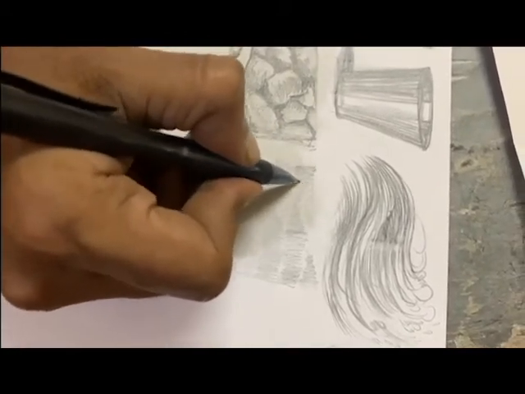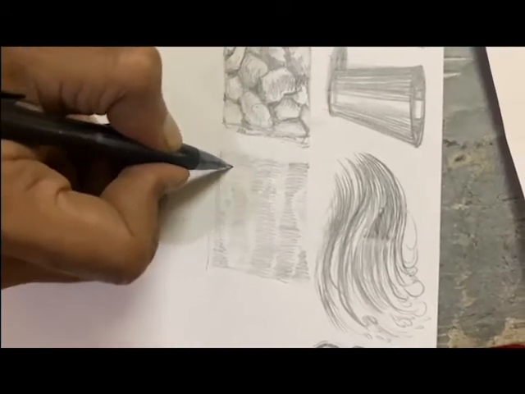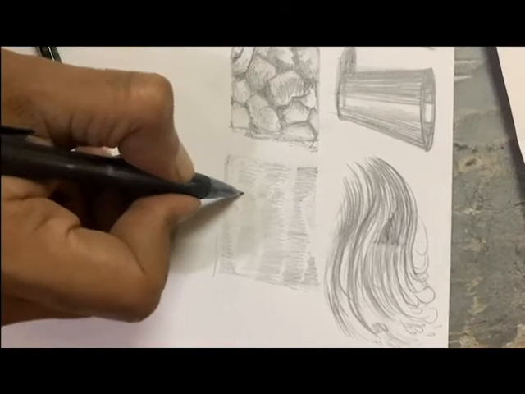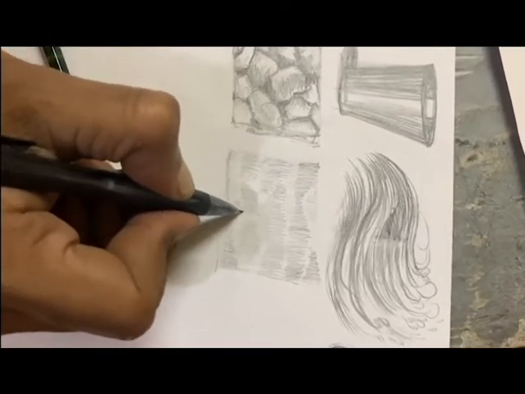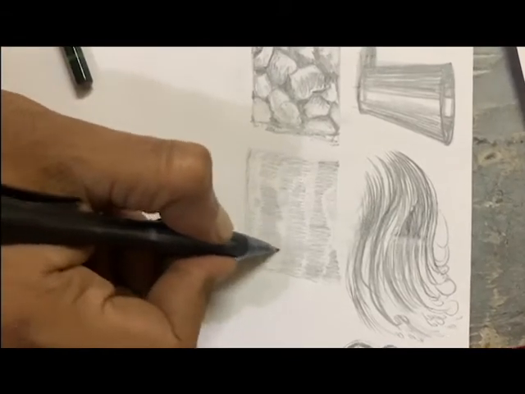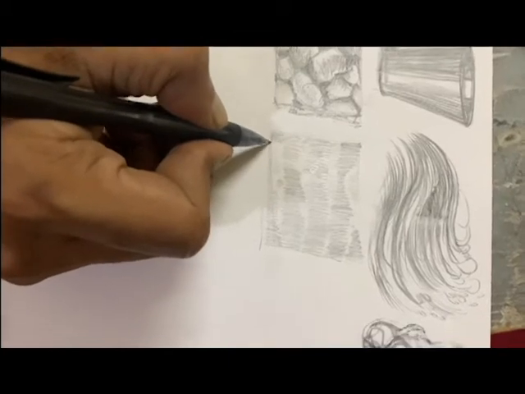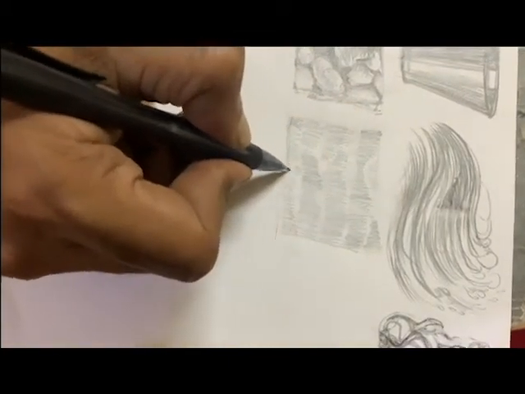Layer after layer, gradually. If you learn and practice this, this will be useful for many different kinds of work.